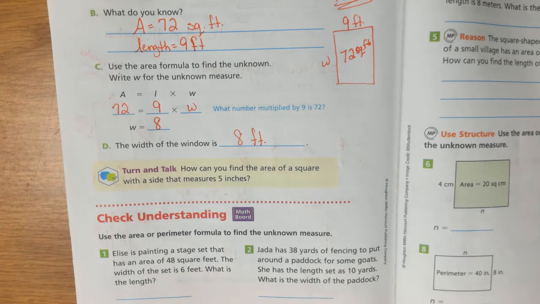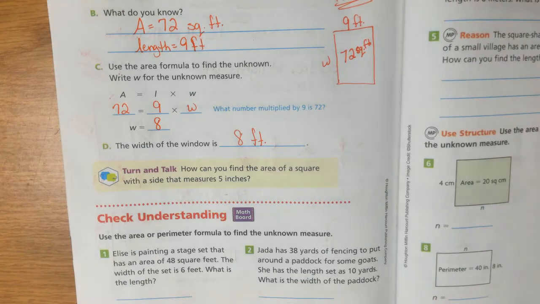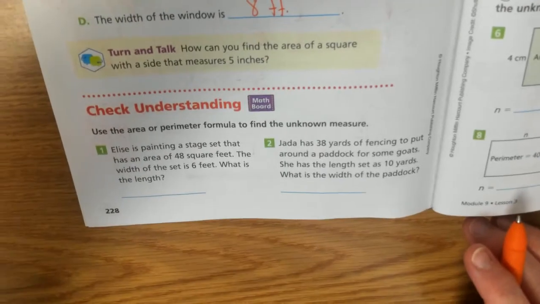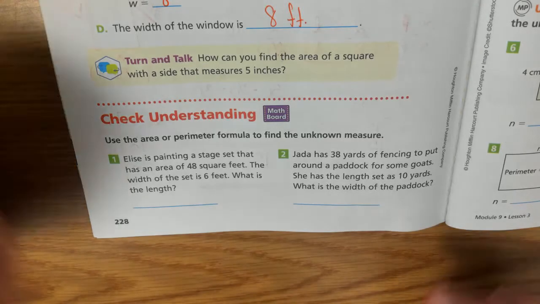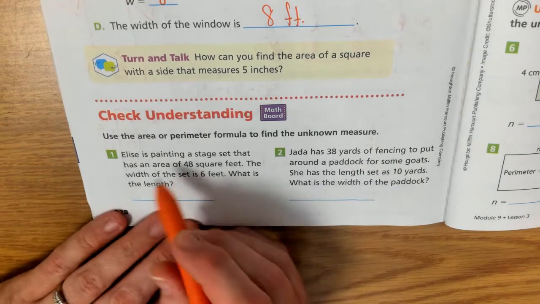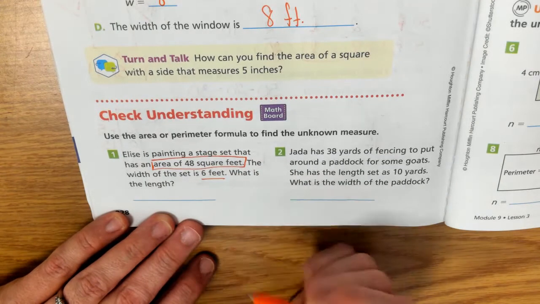So there's not as many steps, right, when you know the area and you need to find one side, but there are a few extra steps when you know the perimeter and you only know one side. So let's do a couple of these. Elise is painting a stage set that has an area of 48 square feet. The width of the set is 6 feet. What is the length?